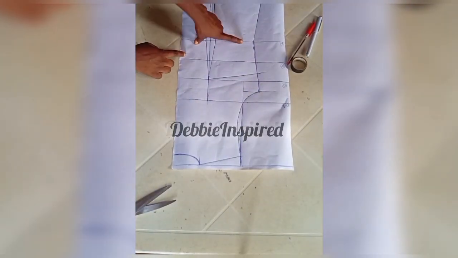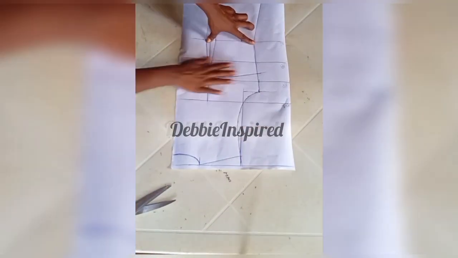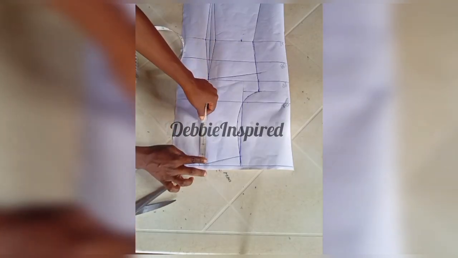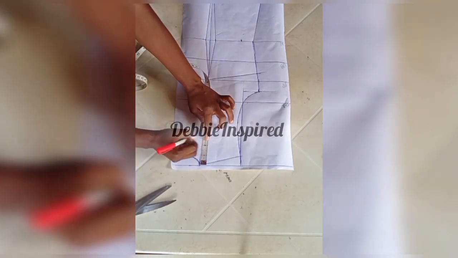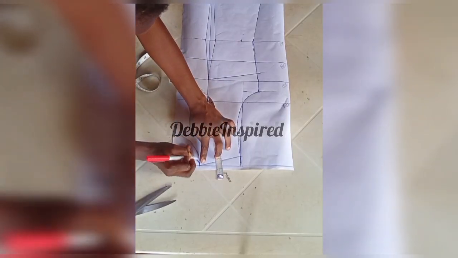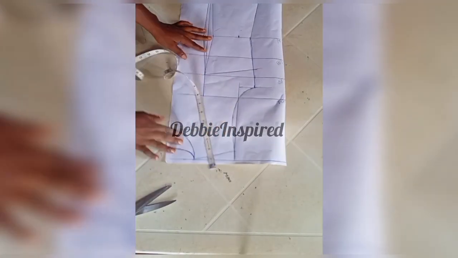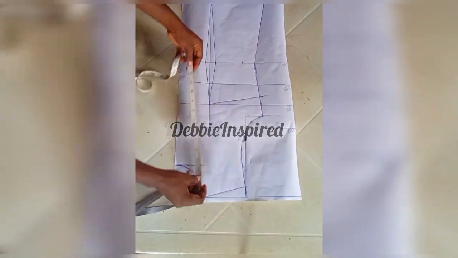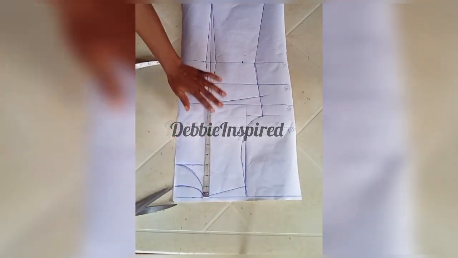That's it. You can see how simple it looks. The next thing is just you can shape it. You can reshape your neckline to any neckline you want, and you can see it is very simple.